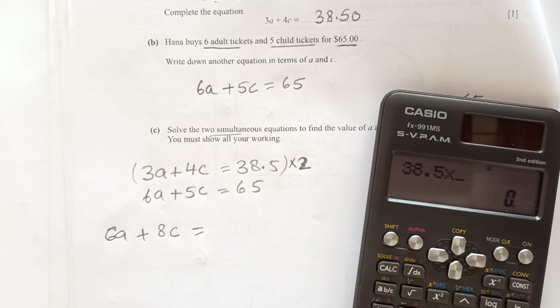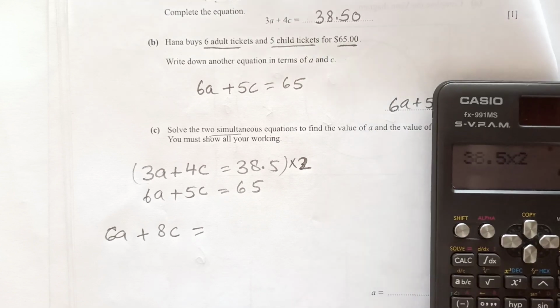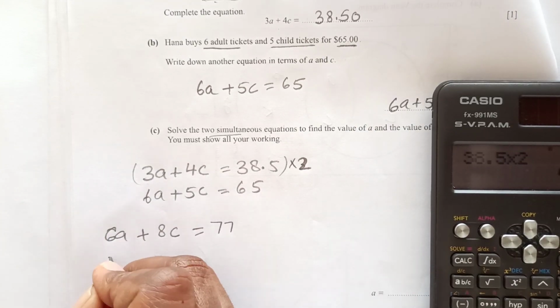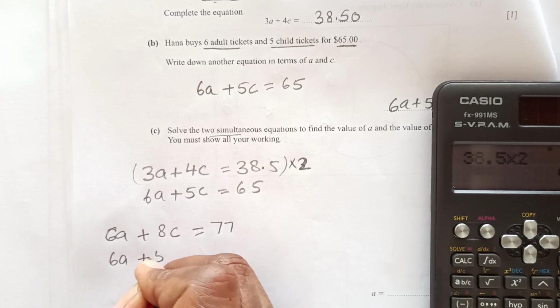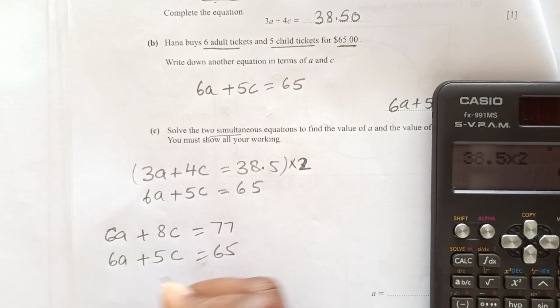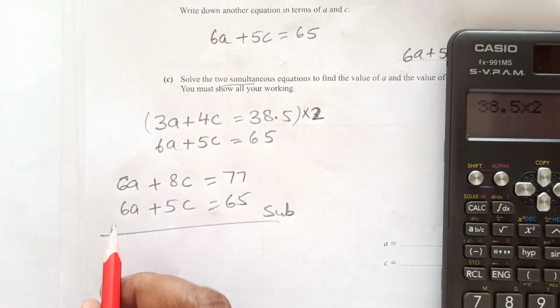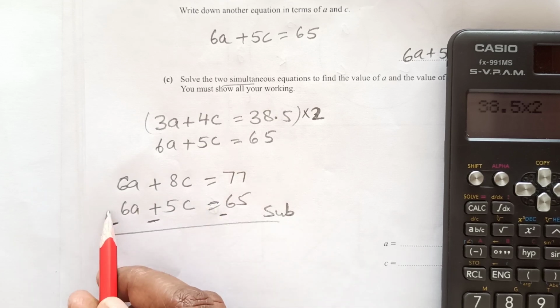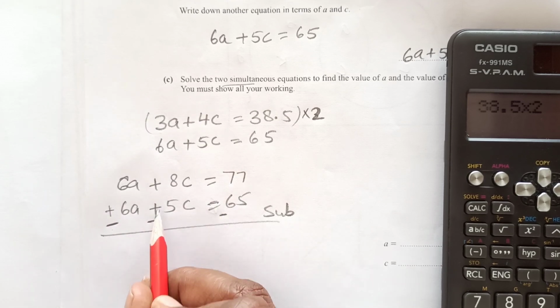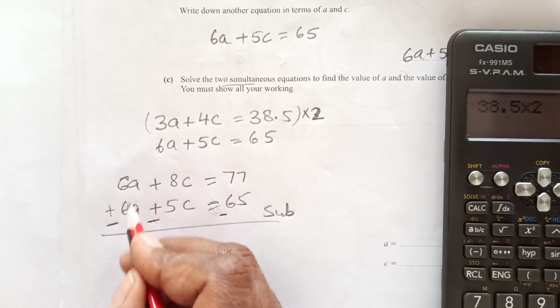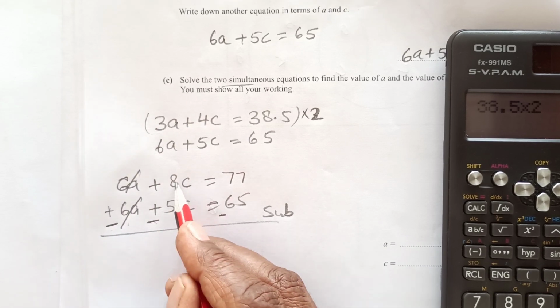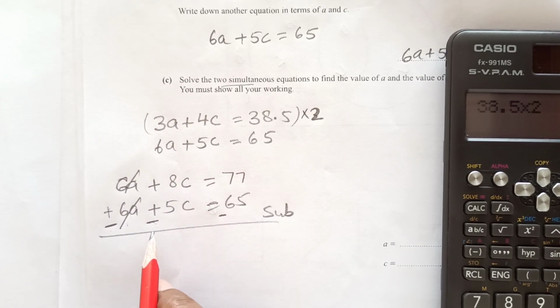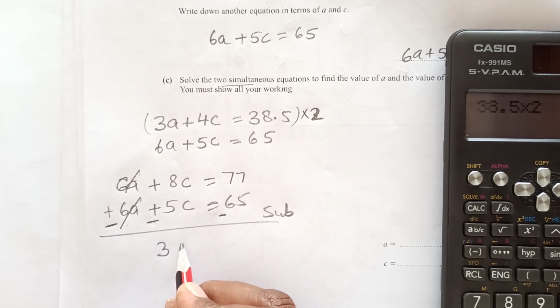0.5 times 2, it's 77. So down we have 6A plus 5C equals 65. Now we are going to subtract. Remember, whenever you subtract, you need to change the signs of the lower equation. This is positive here, it will become negative, negative and negative. So 6A minus 6A is cancelled. 8 minus 5, now you are going to consider this sign, 8 minus 5 is 3C.